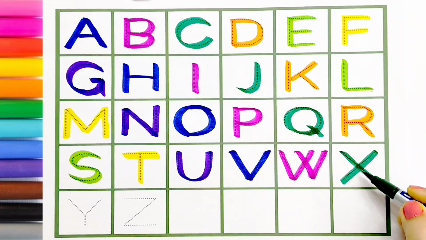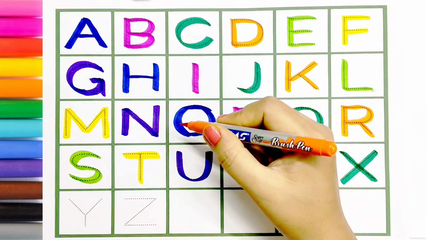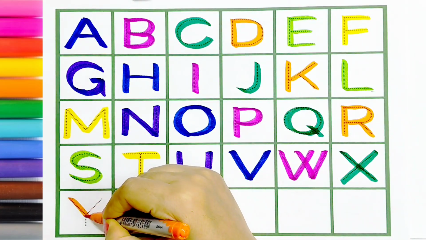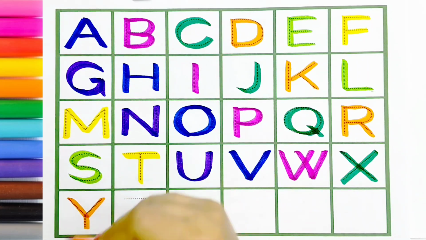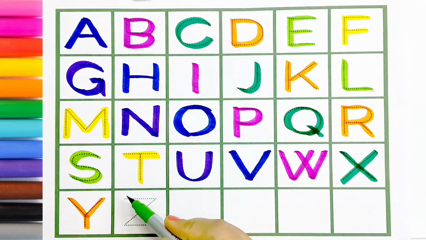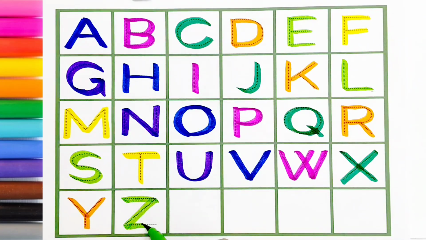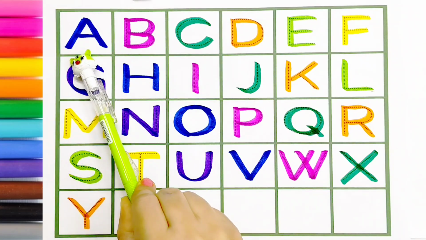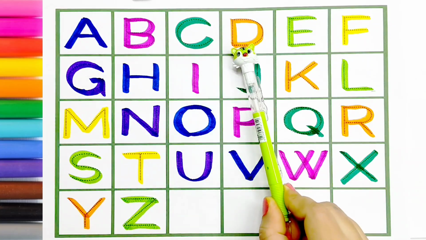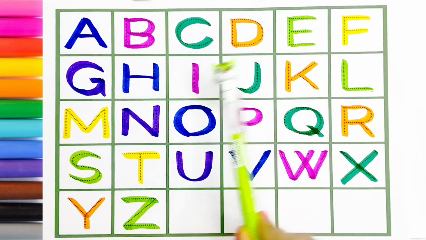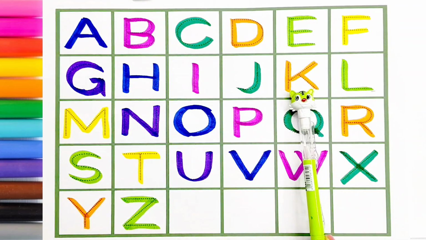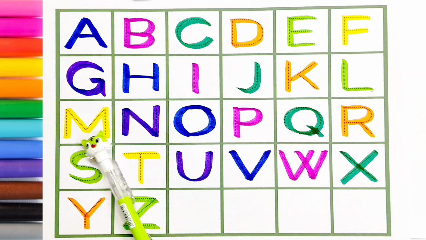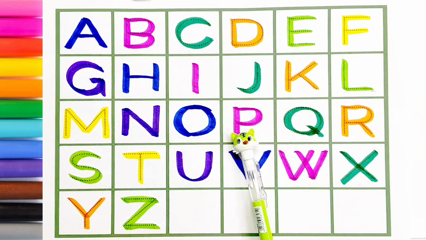X for xylophone. Orange color. Y for yo-yo. Light green color. Z for zip.